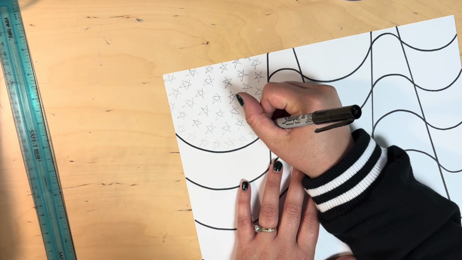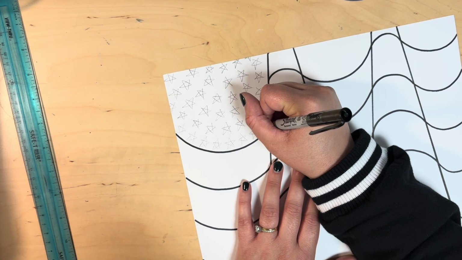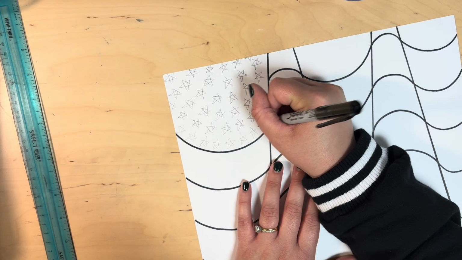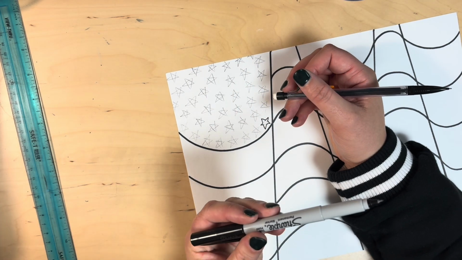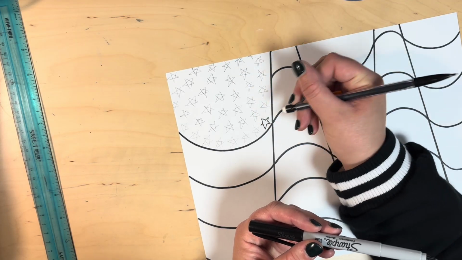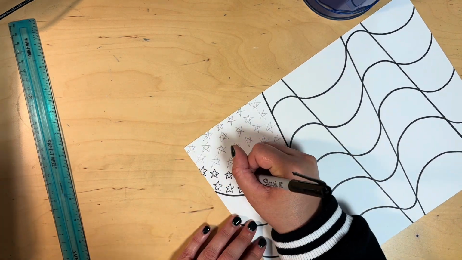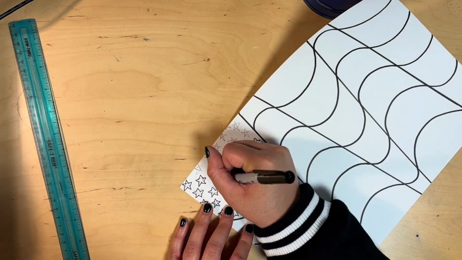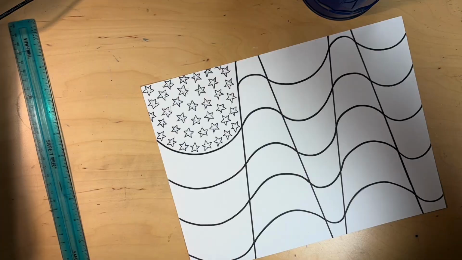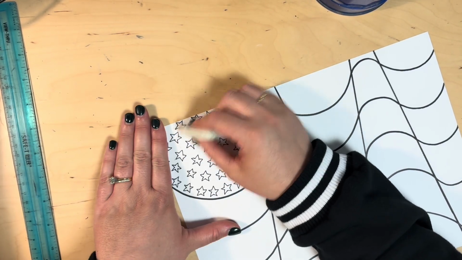Now to outline, I'm just going to outline the outside shape of the star, so only the points, not the lines in the middle. I'm using a thin Sharpie because my stars are pretty small, so it's a little bit easier. And then I'm going to erase lines in the middle. And then I'm going ahead and erasing any pencil lines that are in the middle of the stars.